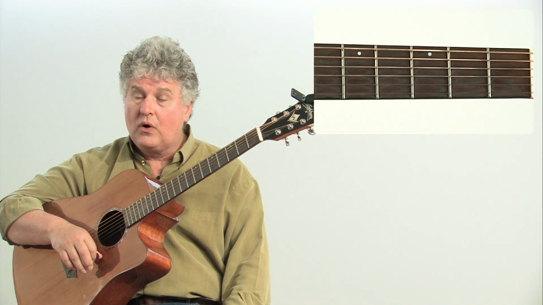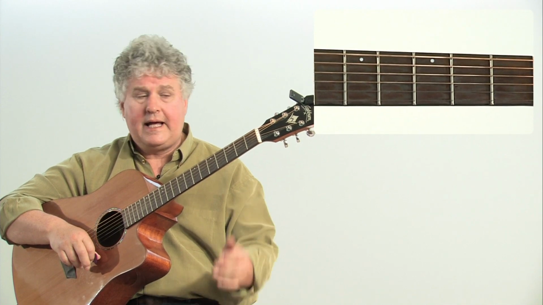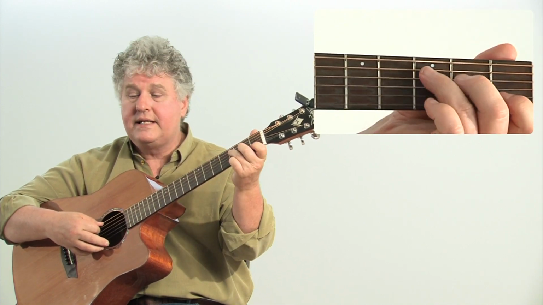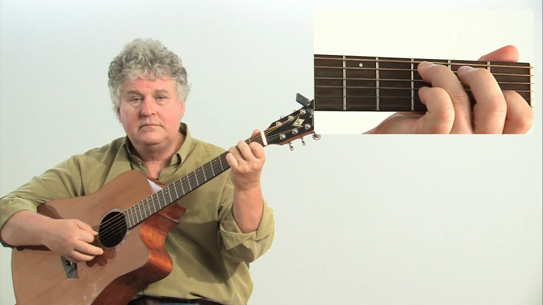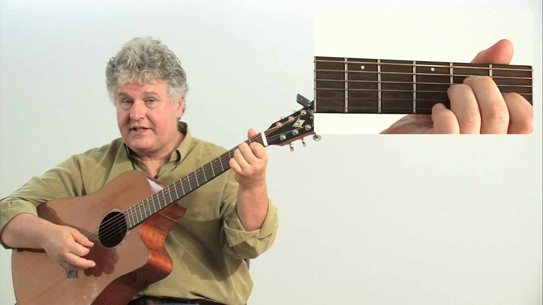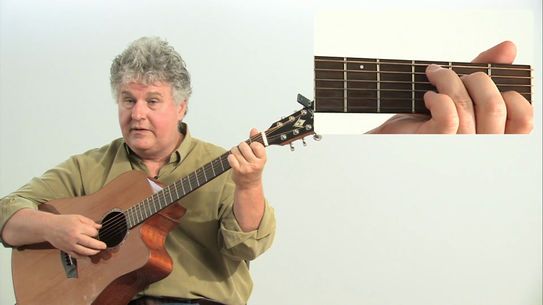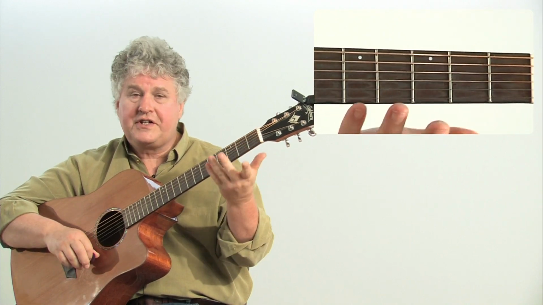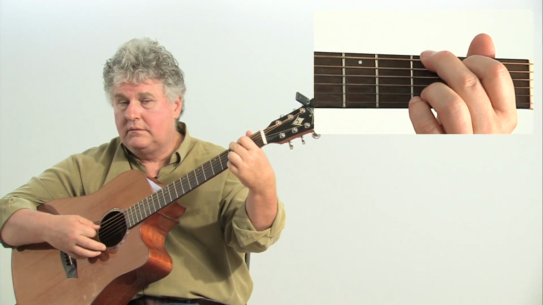The sixth chord in a major key is a minor chord. In the case of C, it's A minor. So my sixth chord in the key of C is A minor, and my sixth chord in the key of G is E minor.